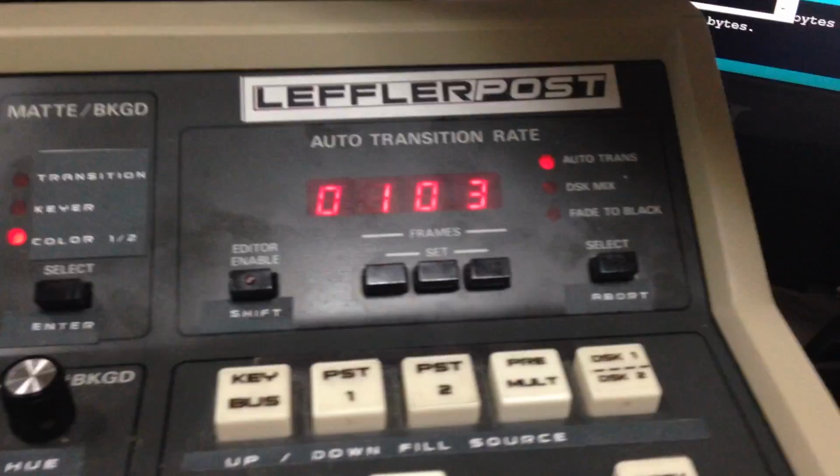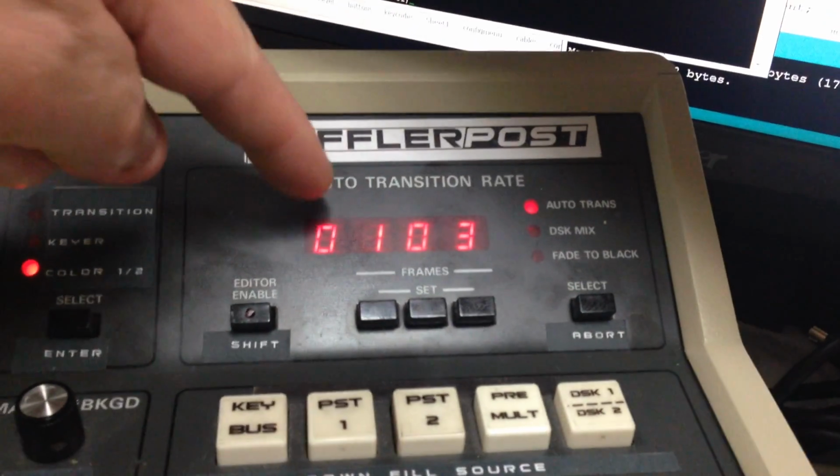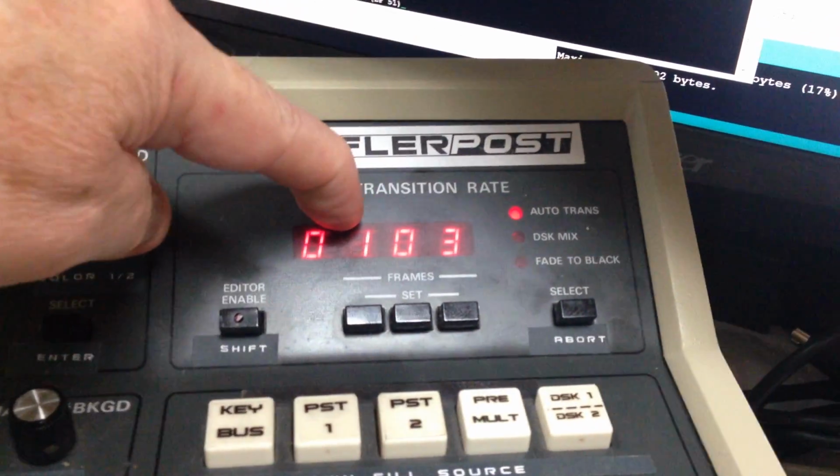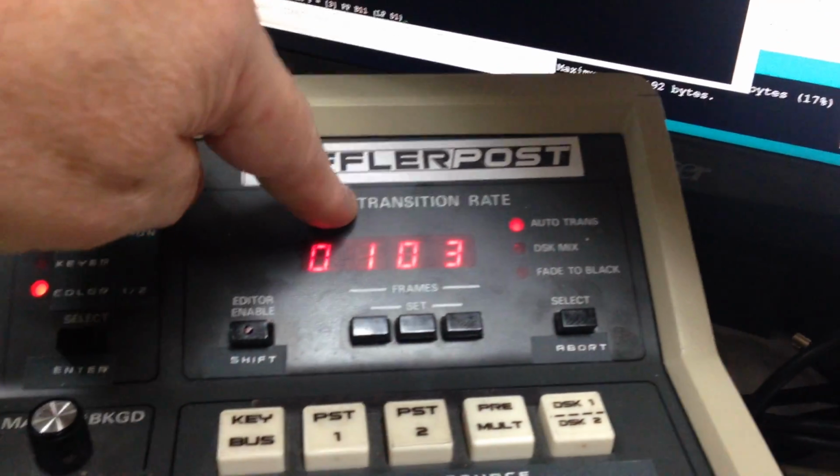So it fooled me for a moment. I thought I had a bug, and I didn't. And once you get to 24, as we did, it will go back to the start.